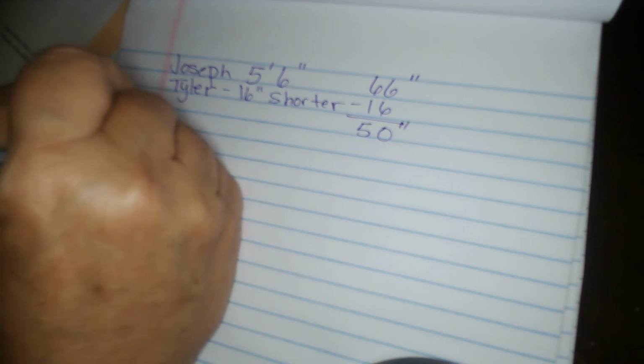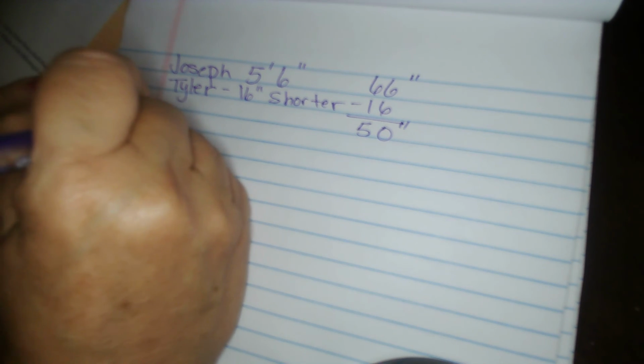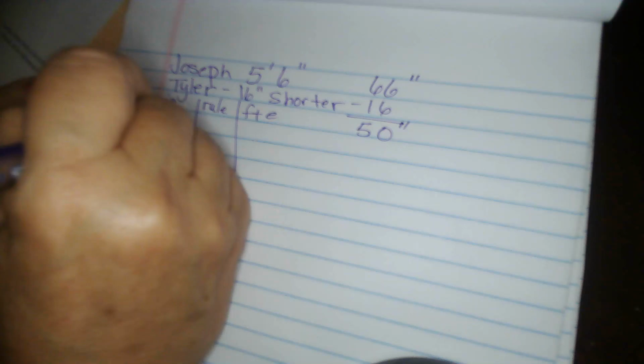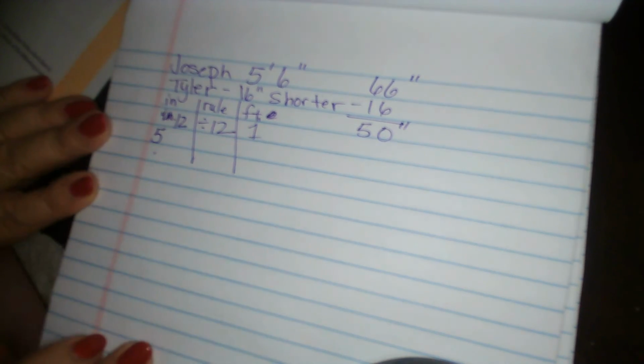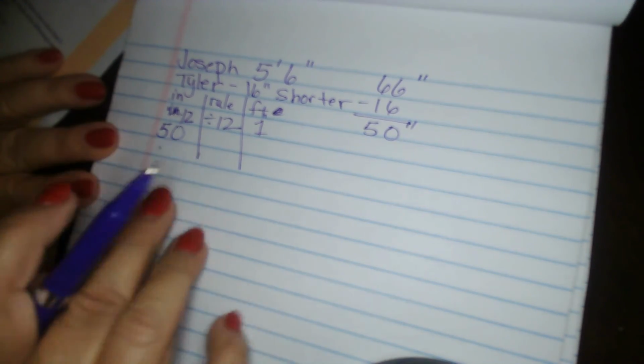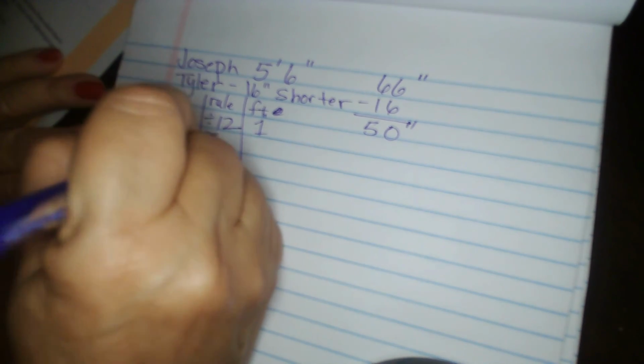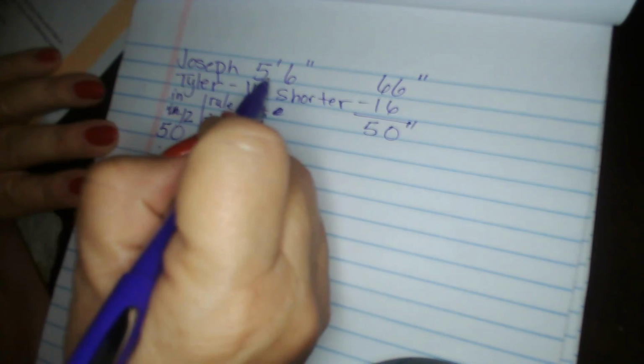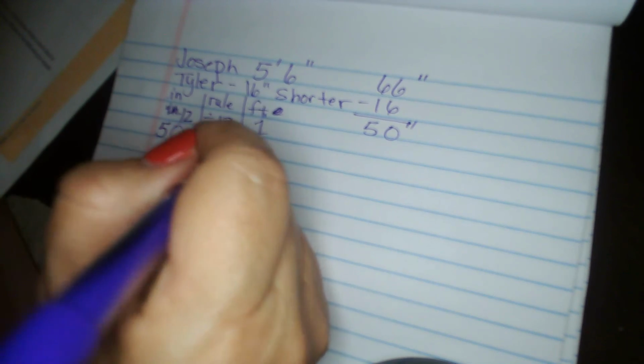So now I'm going to go from inches to feet. I know that 12 inches equals 1 foot, so I needed to divide. I'm just kind of skipping through. I hope y'all can understand that. Then I have 50 inches divided by 12. He's going to be less than 5 feet, since 12 times 5 is 60.